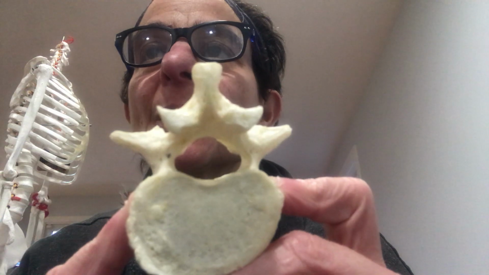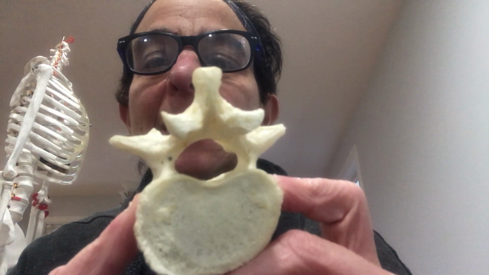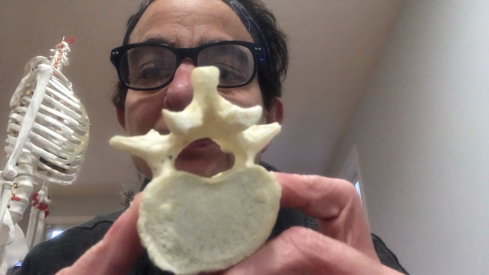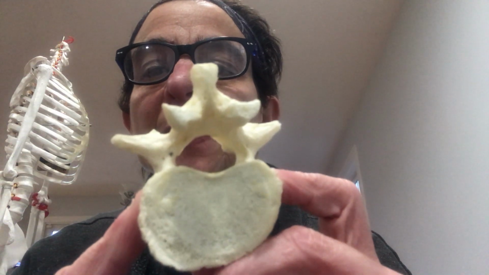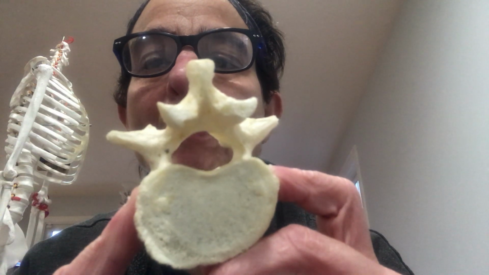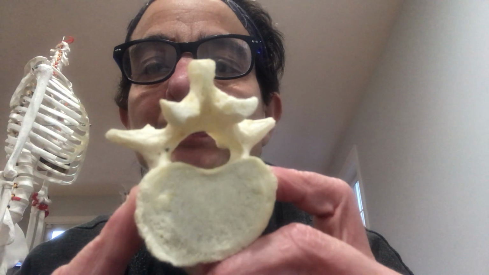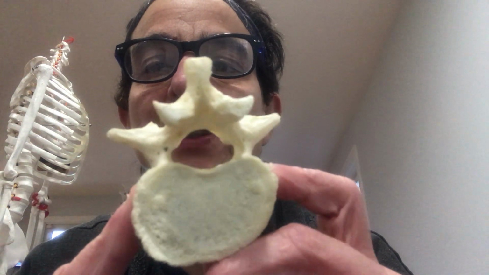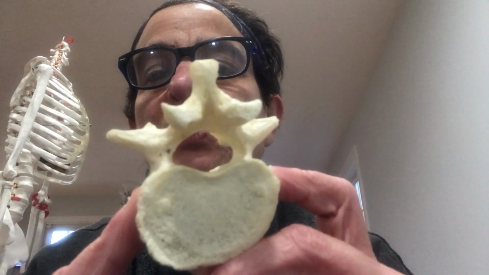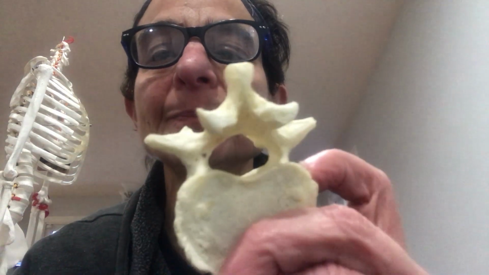Okay, so remember, the typical vertebrae begin with C3, so C3 through C7, include all of the 12 thoracic vertebrae, and then end with lumbar 5. So we're going to talk about the typical features, and then we'll identify some of the atypical features of each region and individual vertebrae. Okay, so this is typical features of a vertebrae.